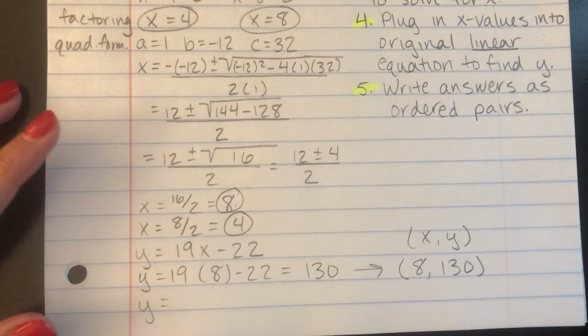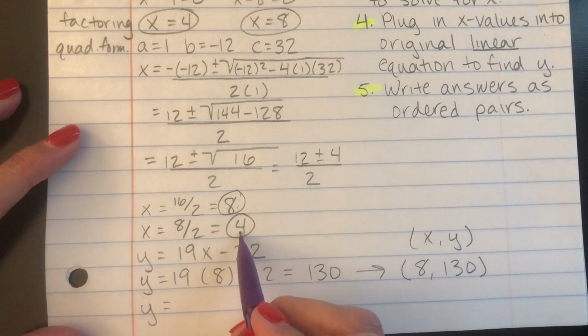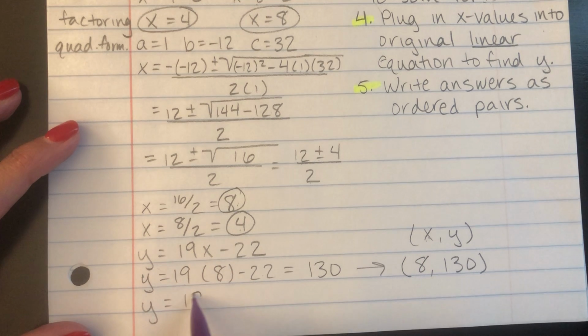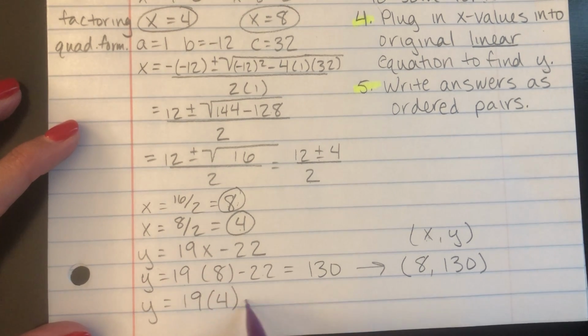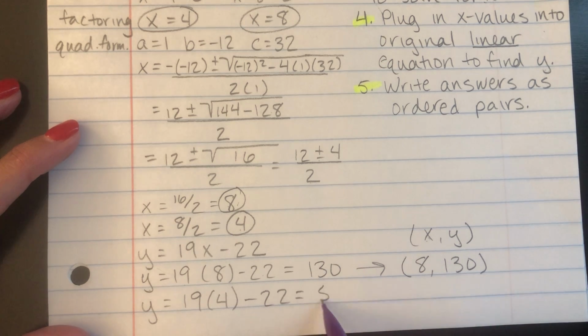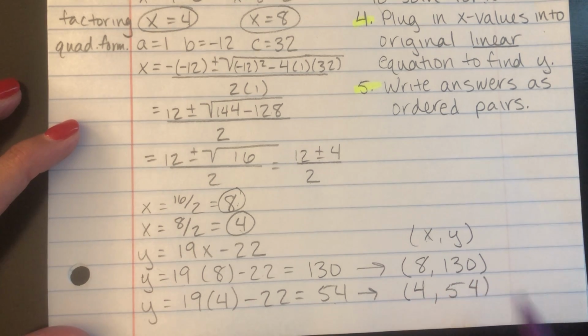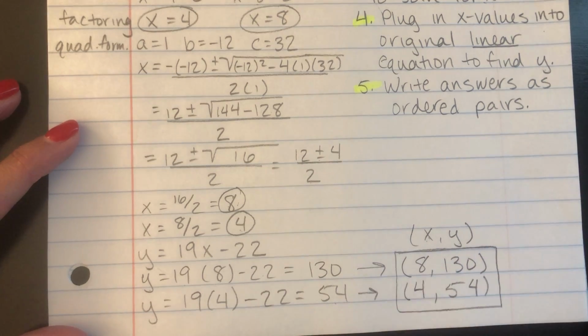Okay, let's do our second answer. So plug in 4 this time. 19 times 4 minus 22. 19 times 4 minus 22 is 54. So our ordered pair, write our x first, x is 4, and we just found out that y is 54. And then these would be your answers.